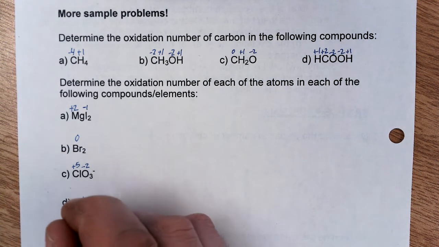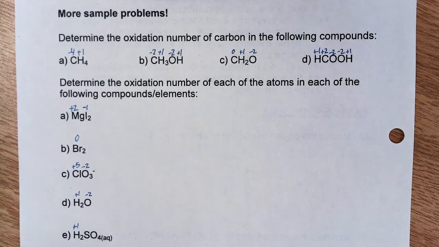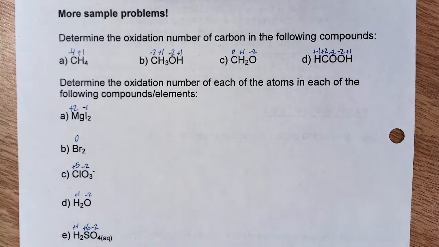For water, oxygen's -2, and hydrogen's +1, so that balances each other out. For sulfuric acid here, hydrogen's +1, oxygen's -2. So -2 times 4 is -8, plus 2 is -6. So we need +6 to balance that out.